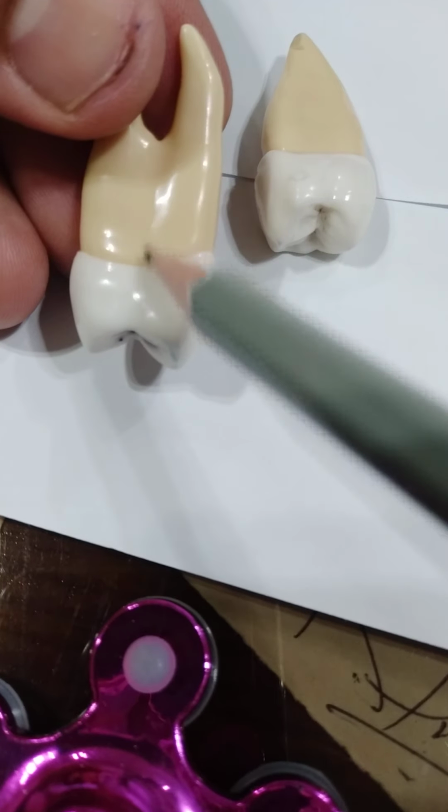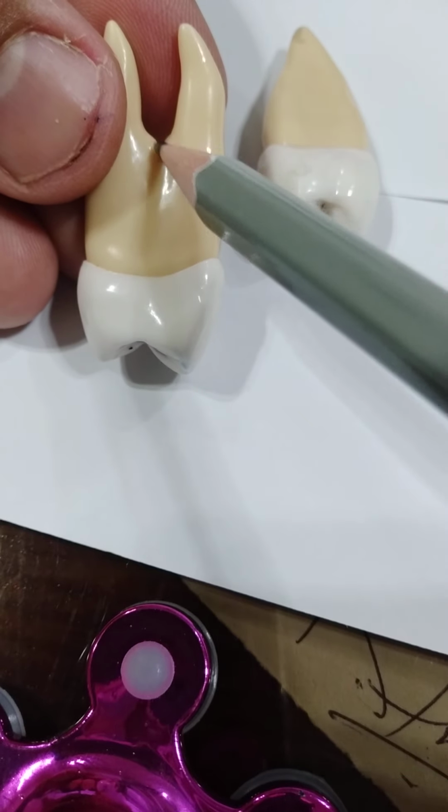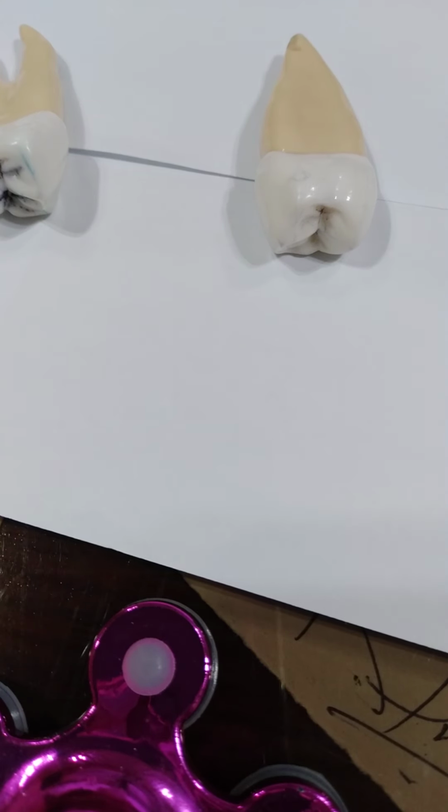This is the root trunk, that area of the root which extends from the cervical line to the point of bifurcation. This is the root trunk. So this was all about the differences between the maxillary first and maxillary second premolar.